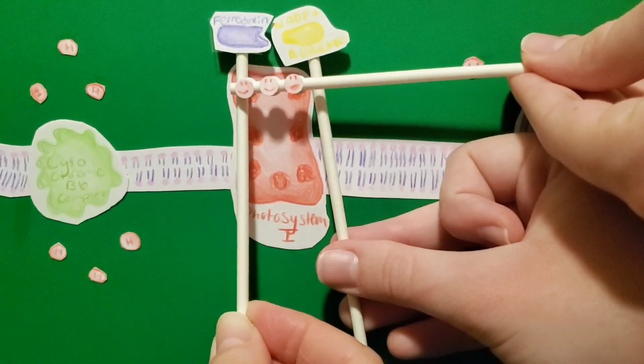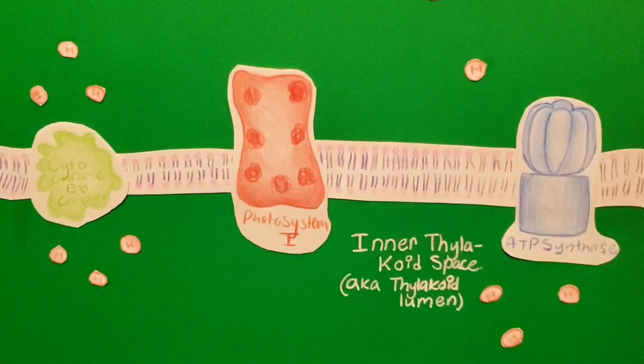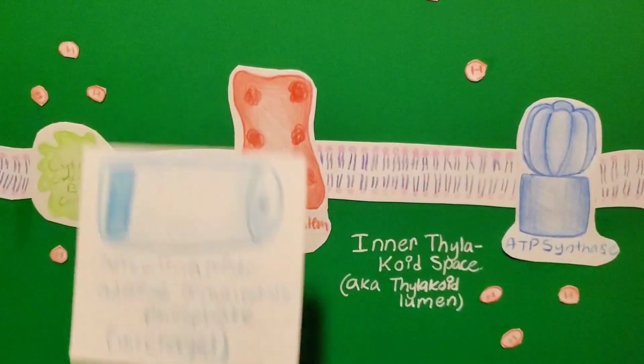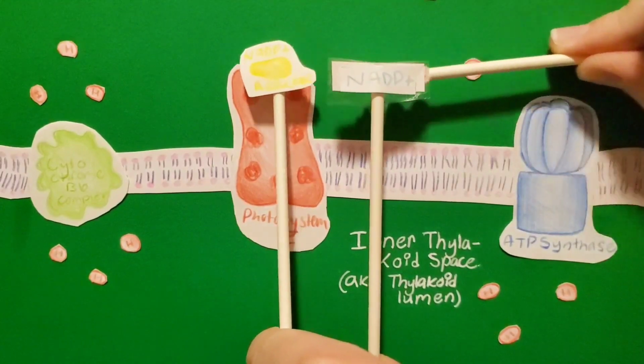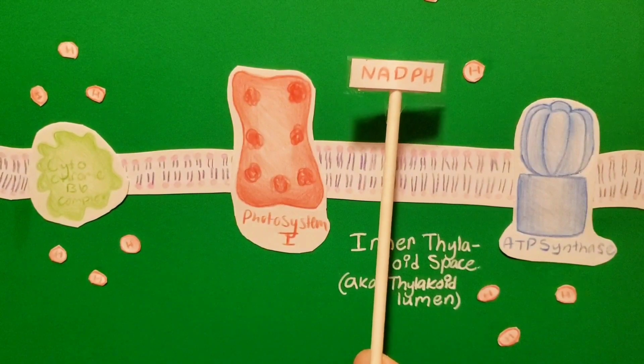From here, they reach an enzyme called NADP+ reductase. This enzyme passes the energized electrons to NADP+. NADP+ is like an uncharged battery for NADPH. With the energy from the electrons, NADP+ becomes NADPH. NADPH is the last electron acceptor in the light reactions.